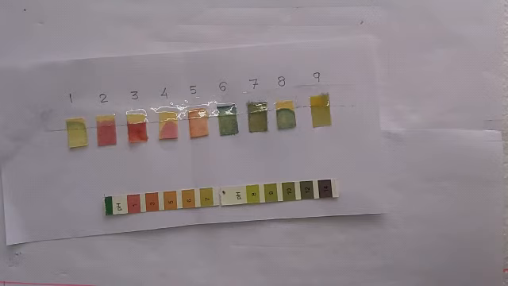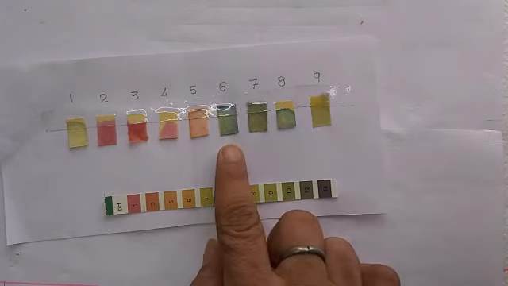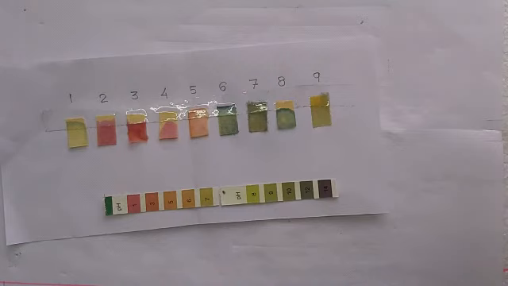They are not so strong strength wise, because they are not easily leaving their H positive ion. And then at number 6 we have sodium hydroxide, and its color shows that it is very strong. And then again we have base magnesium hydroxide.